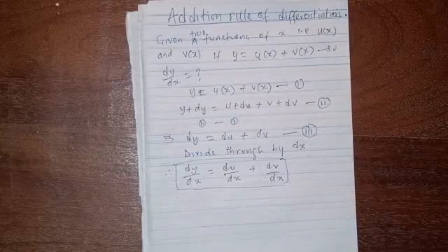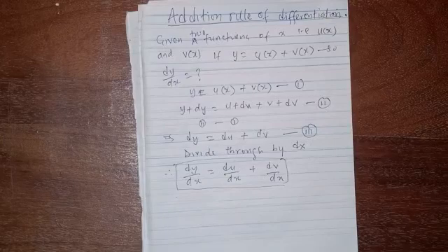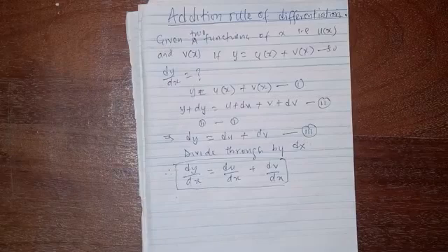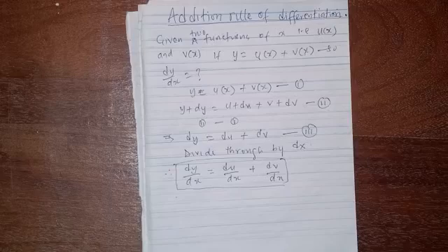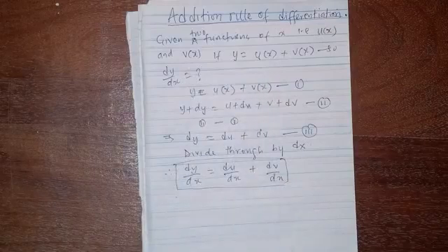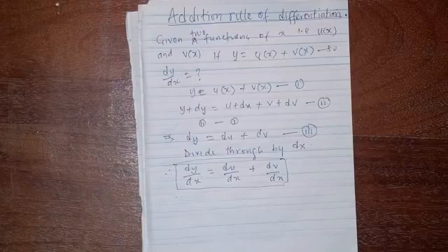If you are given more than two functions, three, four and so on, to look for their derivative with respect to your given independent variable, here our independent variable is x, while the one on top is the dependent variable. So how are we going to do that? You do the same thing if you have more than two functions, because here we are only given two functions, u and v. If you are given more than that, you apply the same rule.